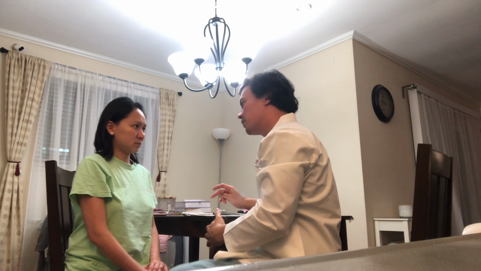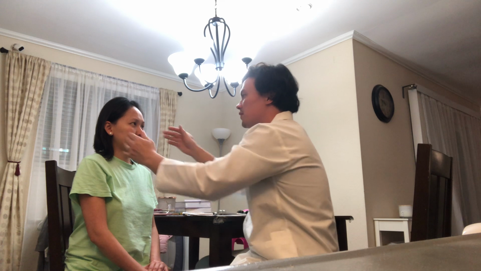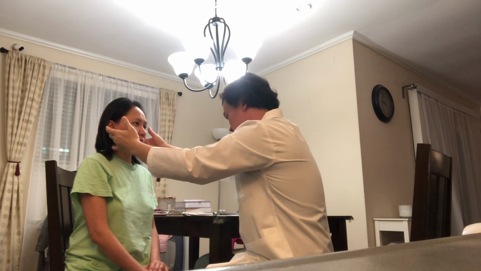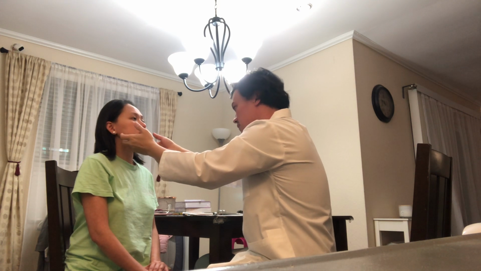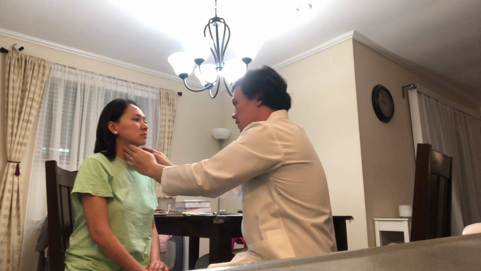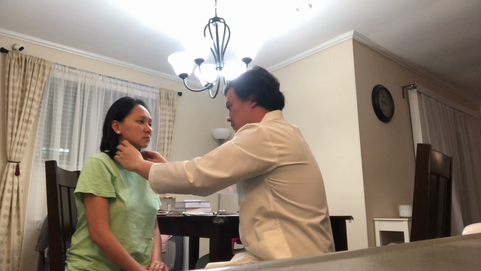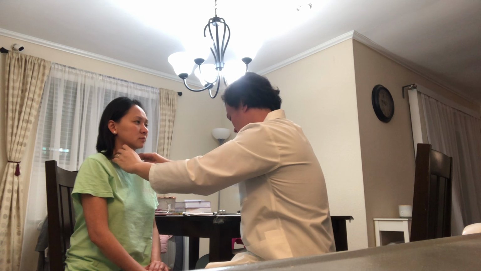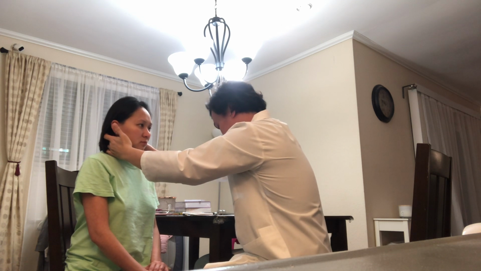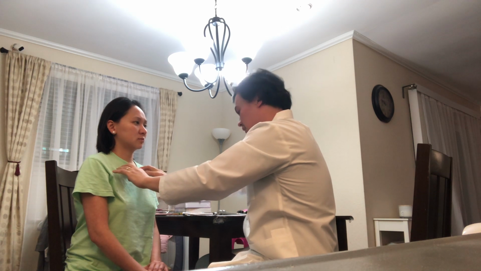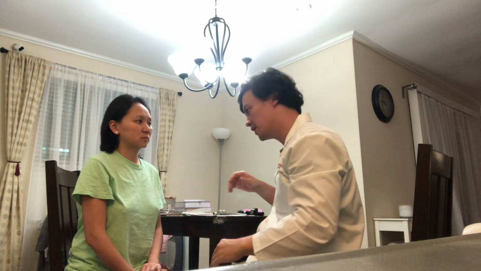Now you palpate the lymph nodes: the preauricular, postauricular, submandibular, submental, anterior cervical, posterior cervical, and occipital. Then the subclavicular and infraclavicular. You note for any swollen lymph nodes or any tenderness.